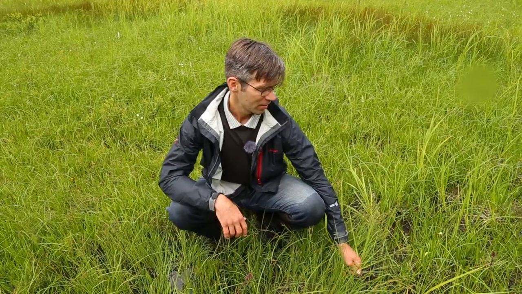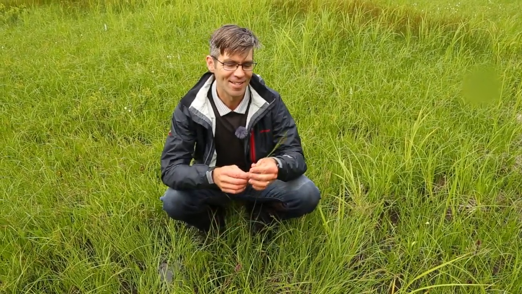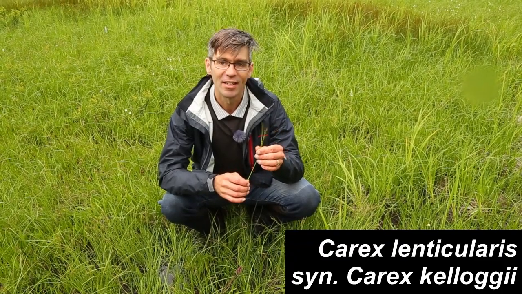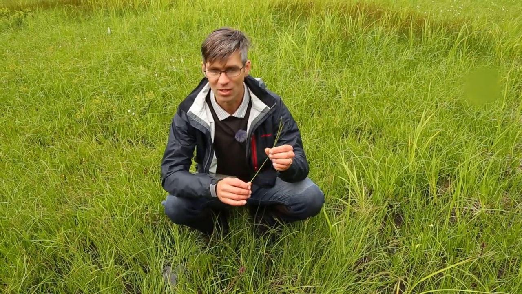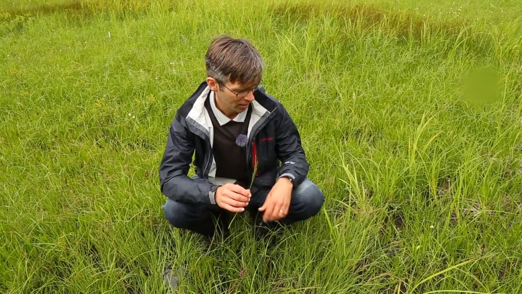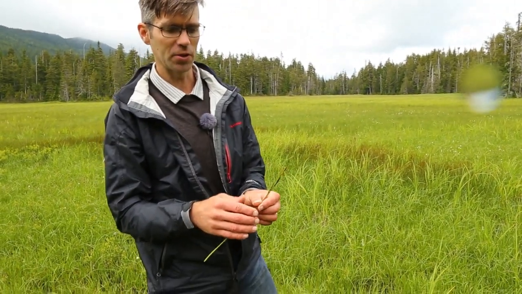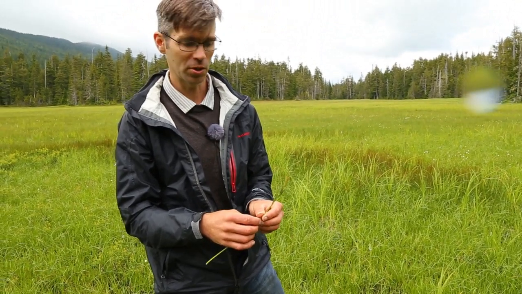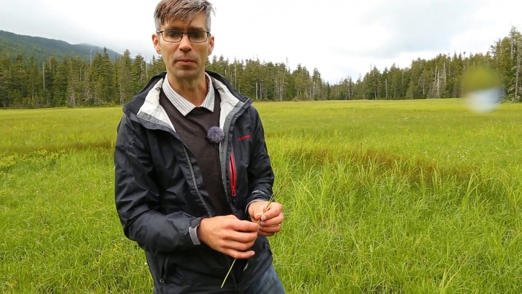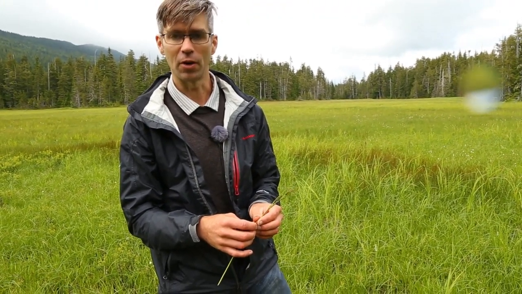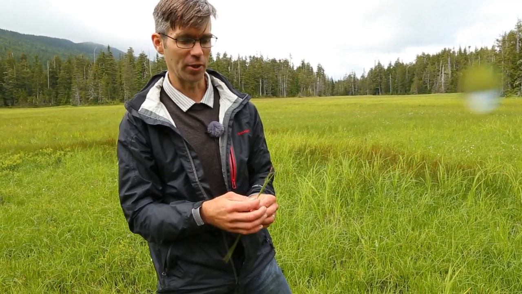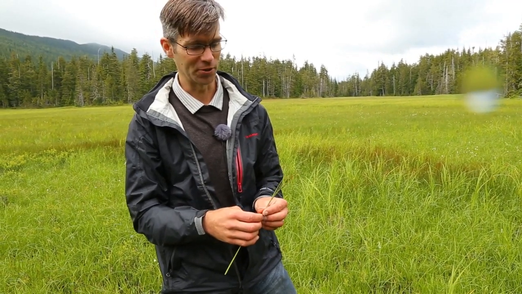Okay, here is our last sedge of the day. This is Carex lenticularis. The common name is lakeshore sedge. It does often grow in lake shores. It especially likes areas where there's quite a bit of water fluctuation. The seeds germinate better when the ground dries up, but the plant grows well in saturated soil.